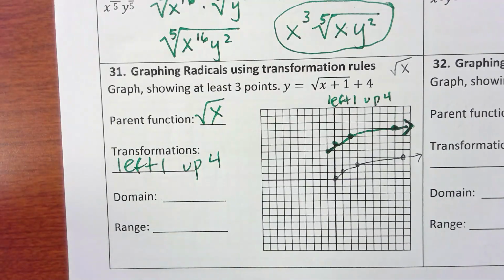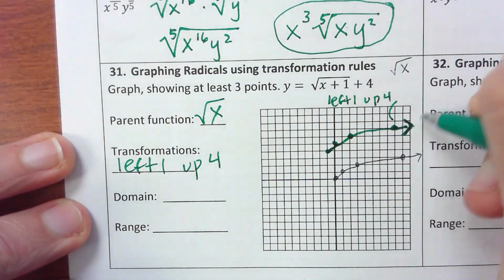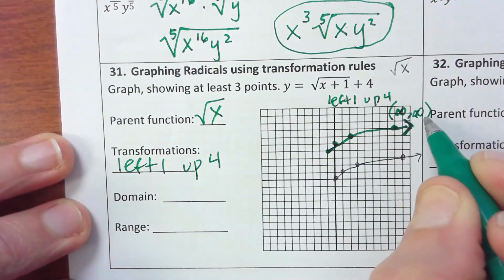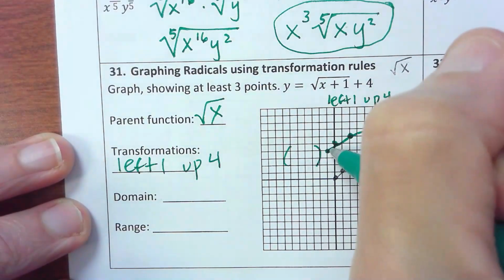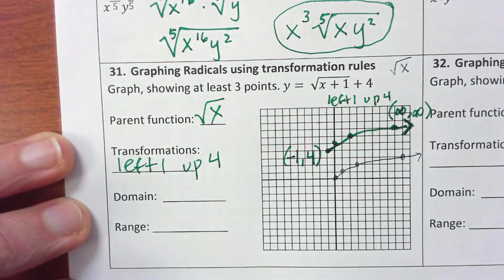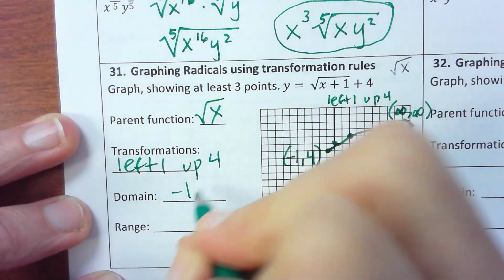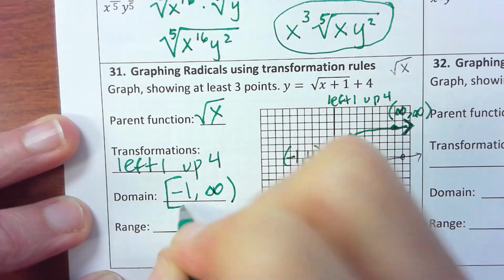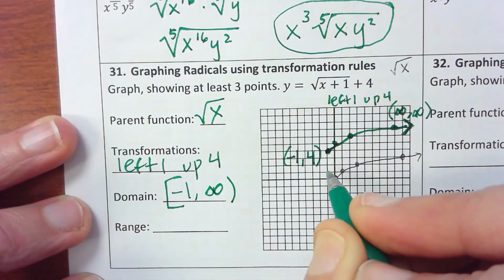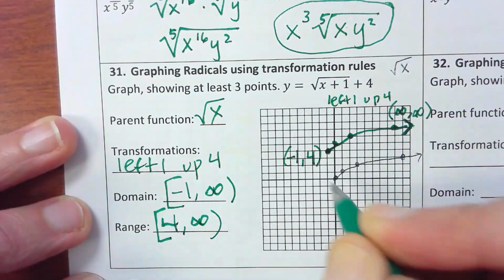Okay, to do the domain and range, it's always a good idea to label the ends of the graph. So this one is going up towards infinity, right? When x is infinity, y will be infinity. And this endpoint here is negative 1, 4. So when I do the domain, I'm going from left to right, so negative 1 to infinity. I'm going to include the negative 1 because there's an actual point here. And when I do the range, I'm going from the bottom to the top, so 4 to infinity, looking at the y values.